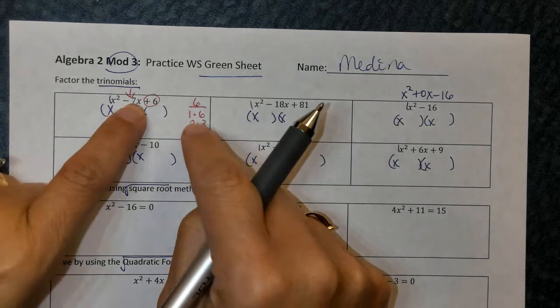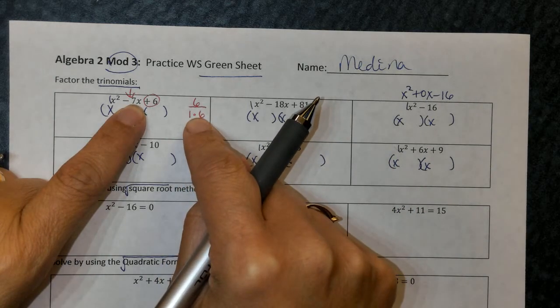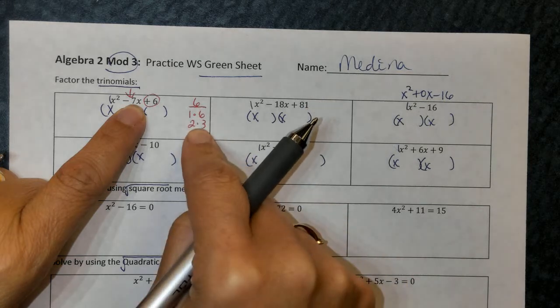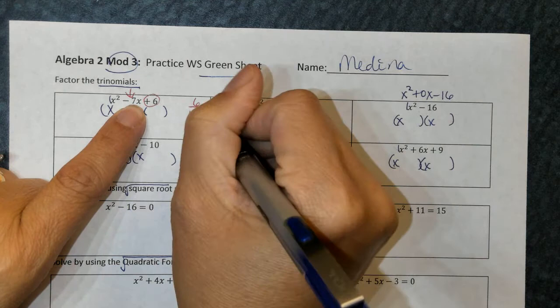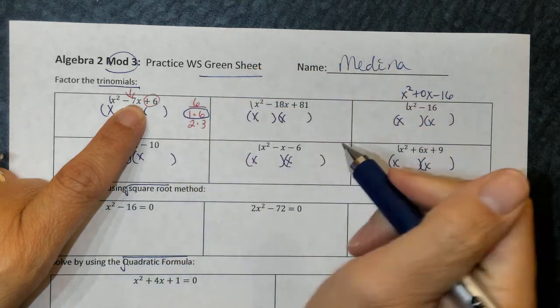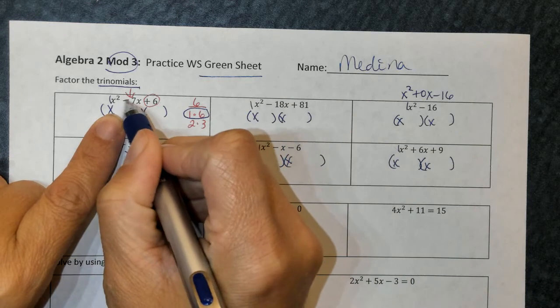So we're looking for 7. If you add these two, it gives you 7. If you subtract them, it gives you 5. If you add these two, it gives you a 5. If you subtract them, it gives you 1. So it's going to be this one. If you add them, it gives you 7. But guys, I don't want just a positive 7. It needs to be a negative 7.